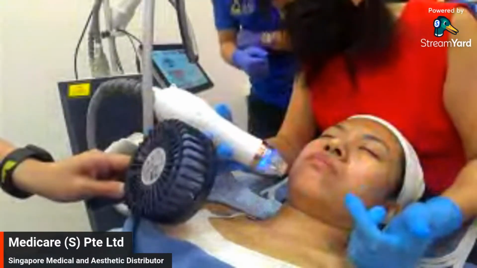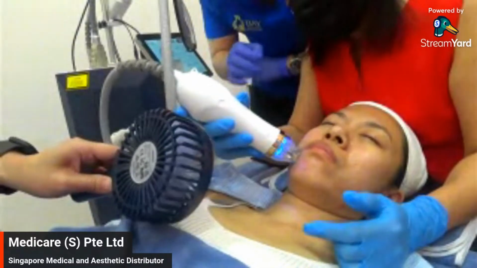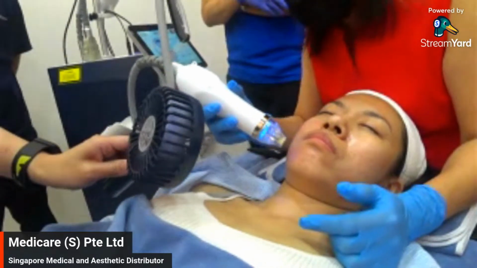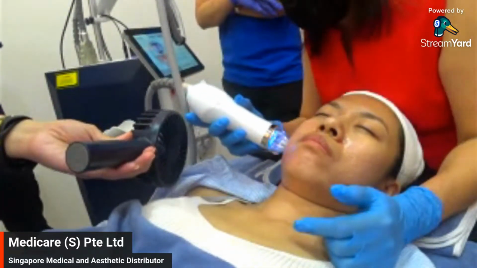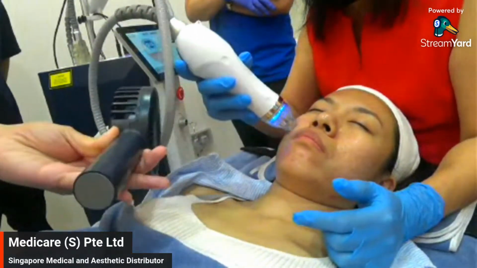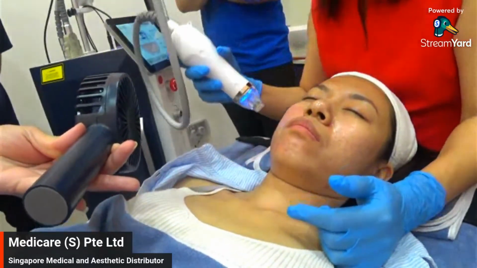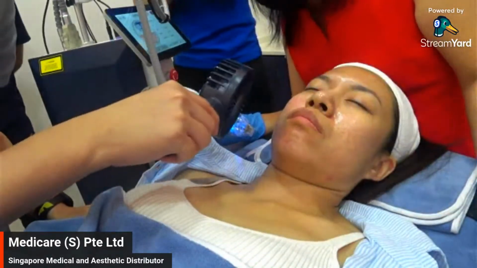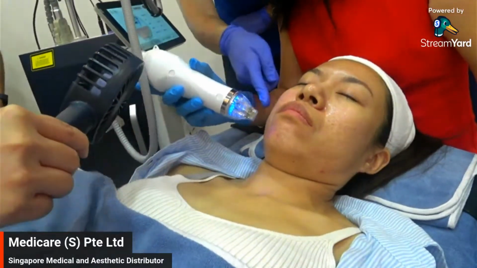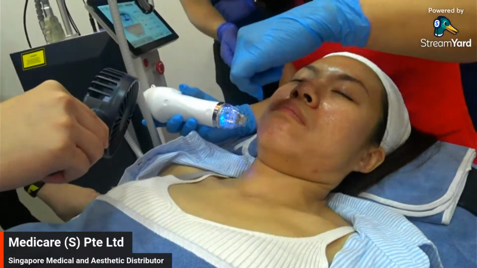Sorry. Yeah. So now you treat the parts where you haven't treated previously. Once you wait, you can do it alone. Sorry, can do a bit more of the cheek area, because it's still a bit like this. No, this area is good also. Please do this area also.